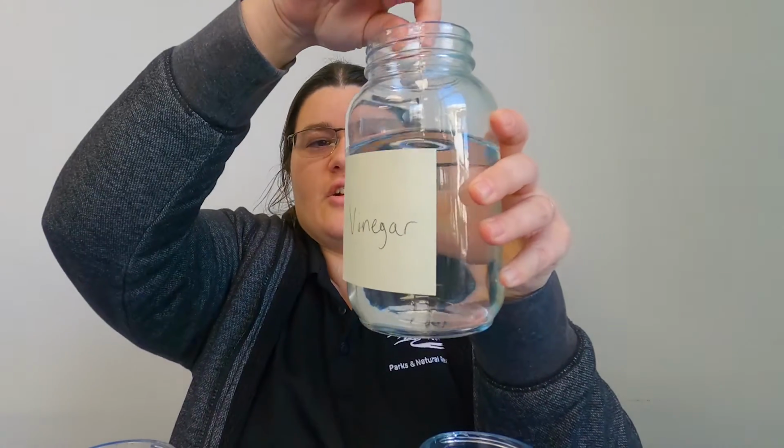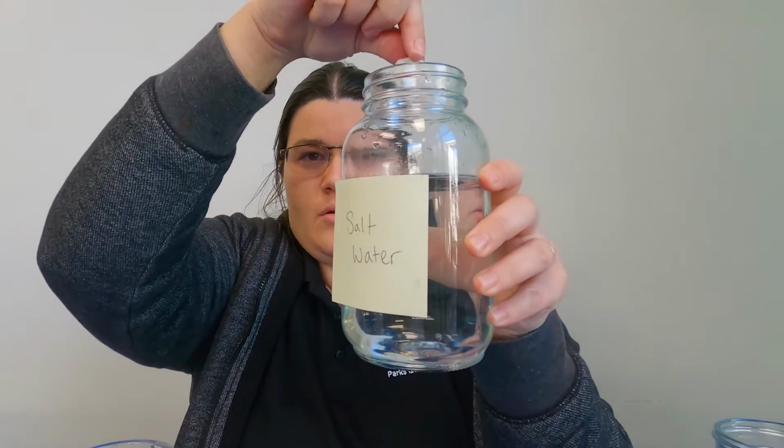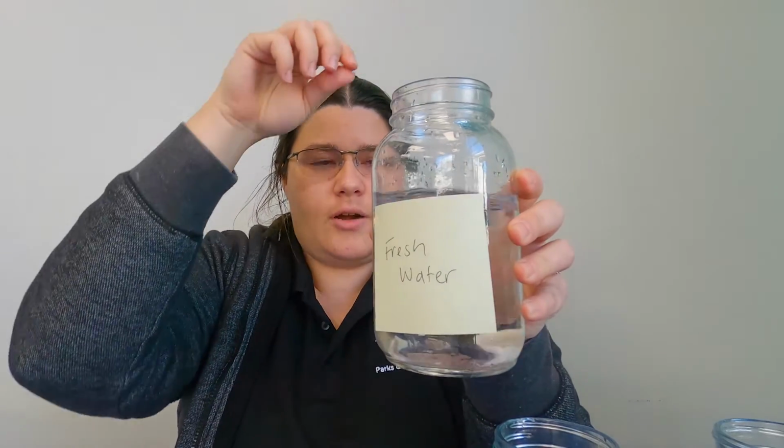Our next step is going to be to place our shells, 1 in each of the 3 solutions. So I'm gonna put 1 shell in the vinegar jar, 1 shell in the saltwater jar, and 1 shell in my freshwater jar.